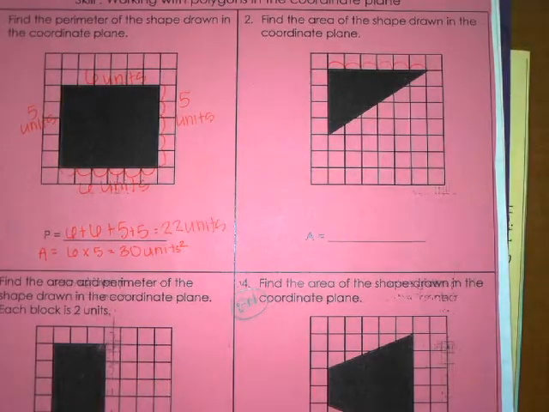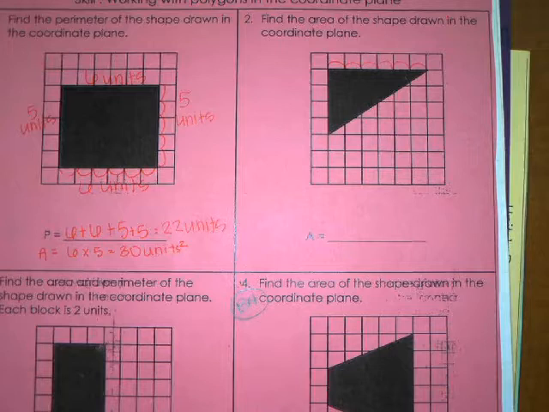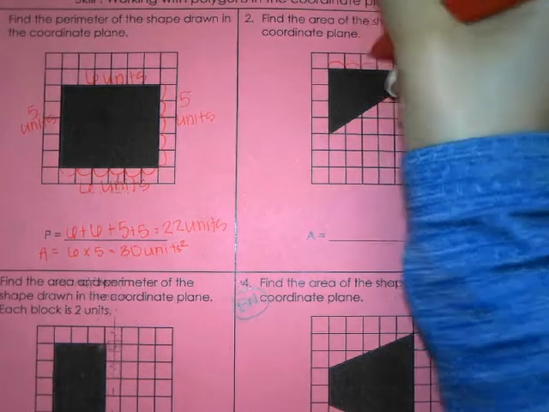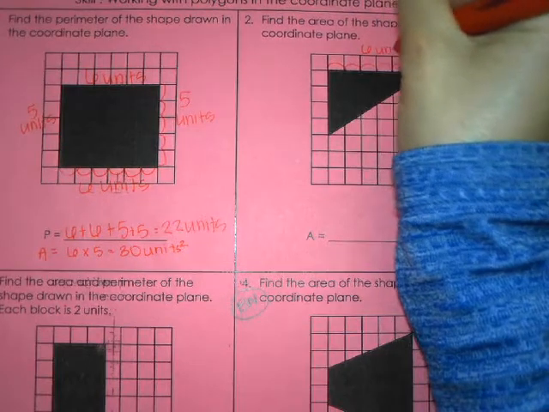It does not matter that that square is not fully filled in. It's from line to line. It's from the starting point to the ending point. Does that make sense, everyone? Okay, how many was that, you guys? What's our length? What's our base? Good, hopefully you guys told me 6 units.